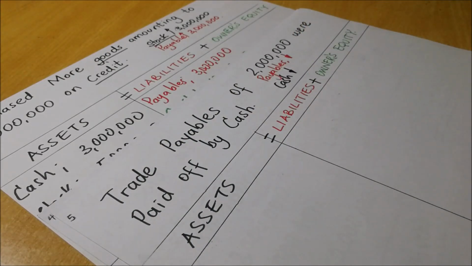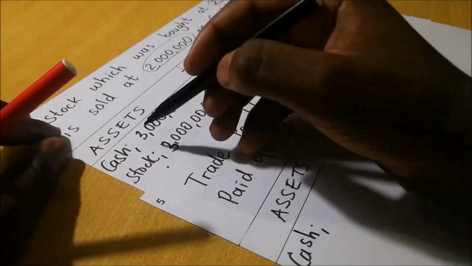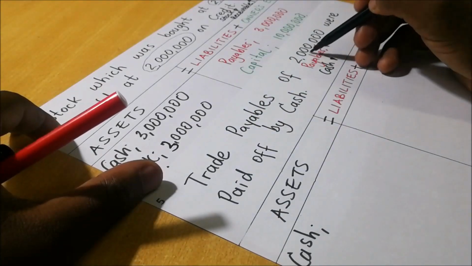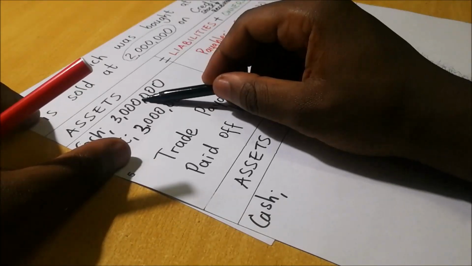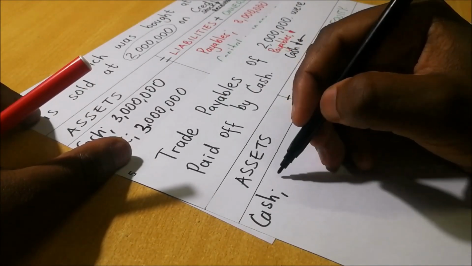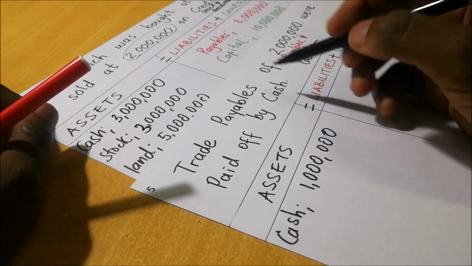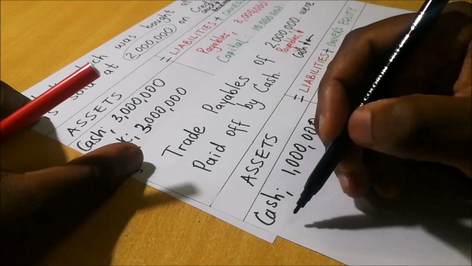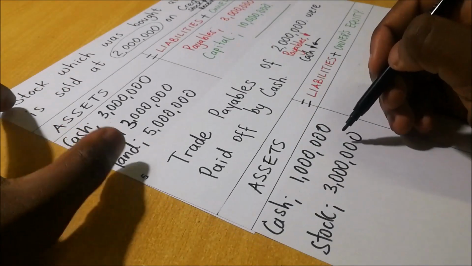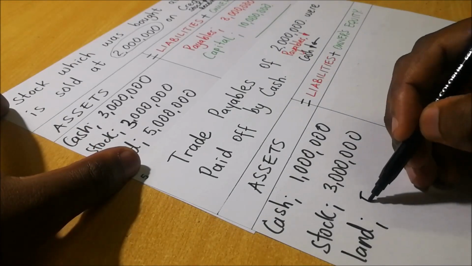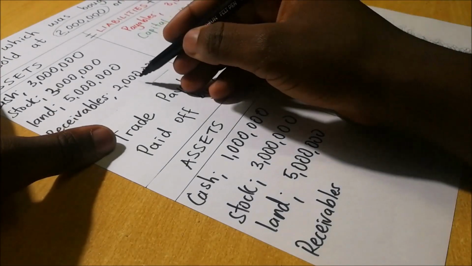So coming from our previous transaction, our assets here we have cash. Of course, previously our cash was 3 million, but we used 2 million shillings to pay off these payables. So cash reduced by 2 million. So our cash here, 3 million minus that 2 million, our cash now becomes 1 million. We now have 1 million remaining in the business. Then we have stock. Our stock is not affected. Our stock is 3 million. We have land. Our land is still 5 million. Then we have our receivables. They are still 2 million.